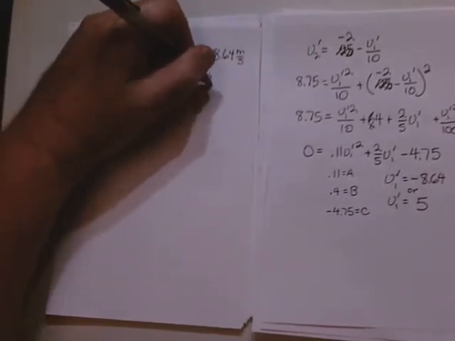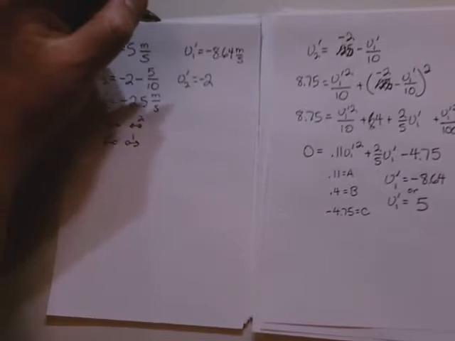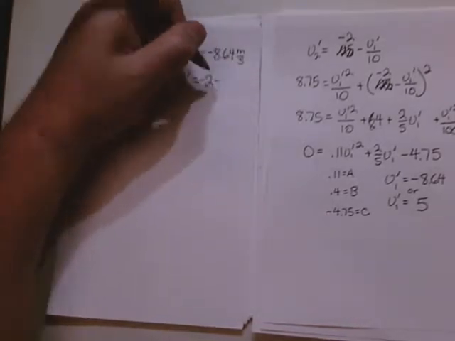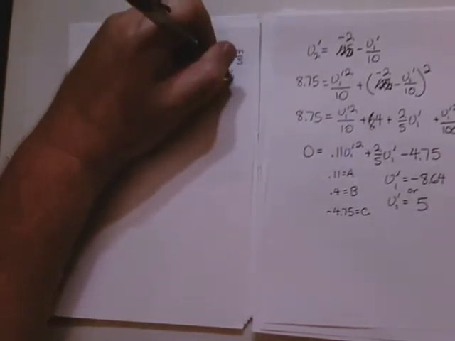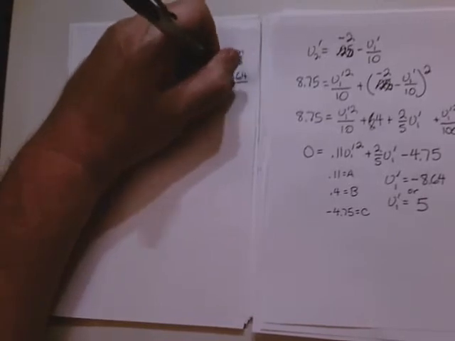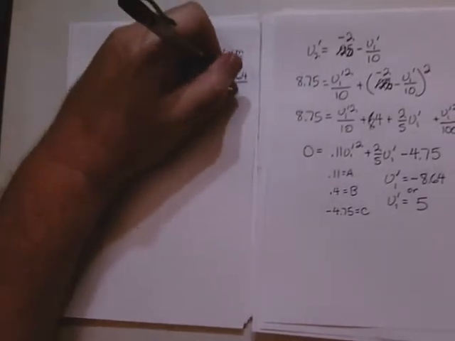So V2 prime is equal to negative 2 minus a minus 8.64 over 10.